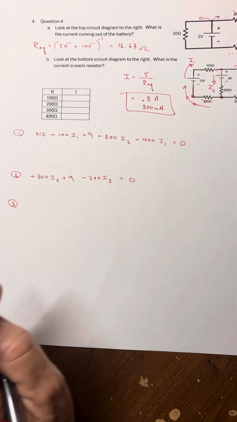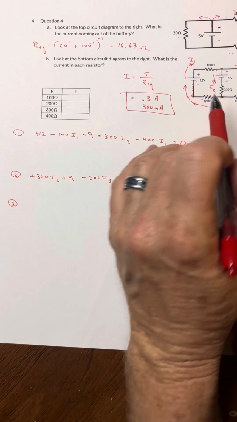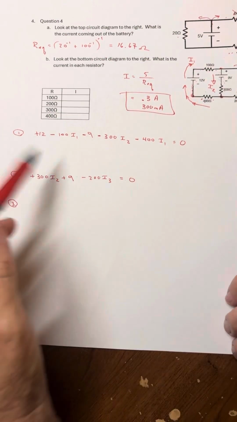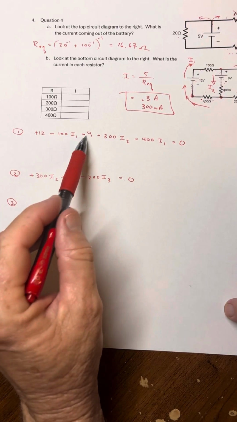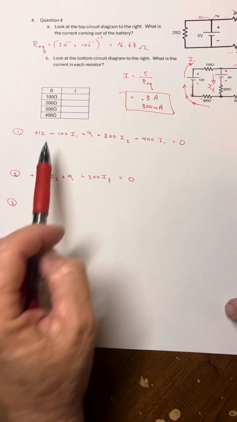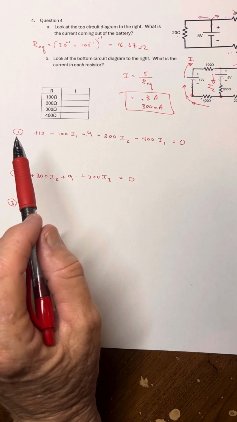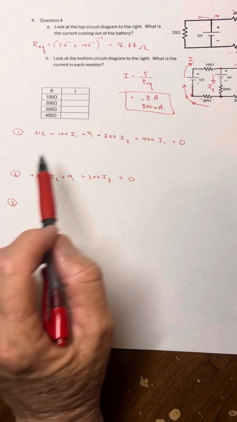It's a little shorter. And now that we've done the 2 small loops, don't do any more loops. I know there's a big loop, but the big loop mathematically is not an independent equation. It's just what you would get when you subtract these 2 equations. Subtract or add? Add, in this case.